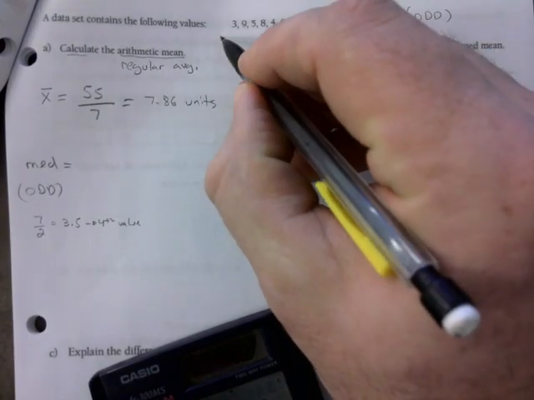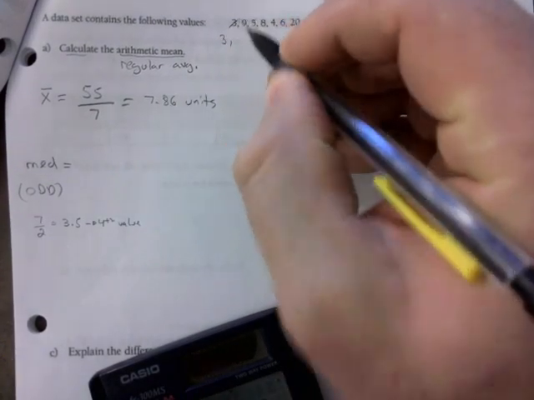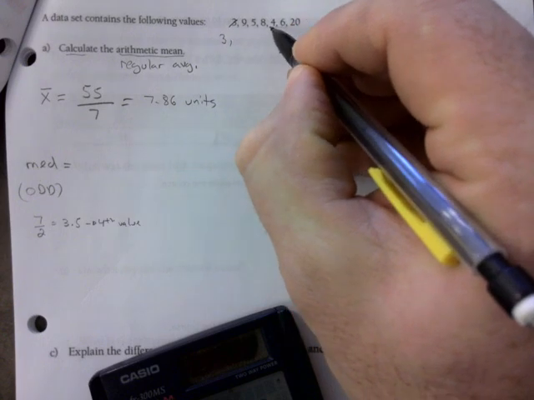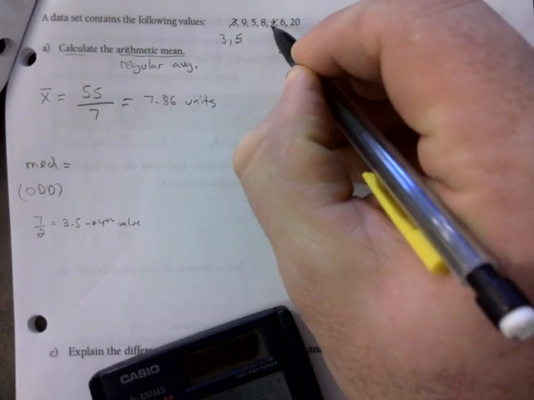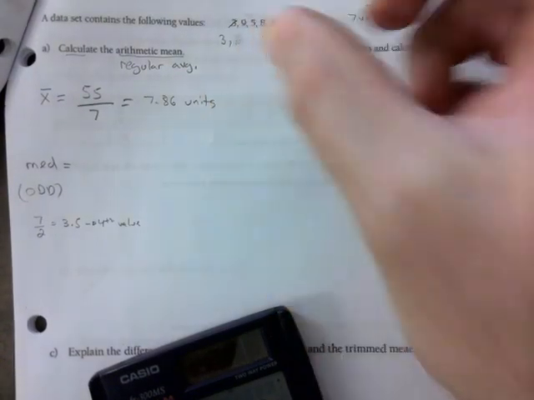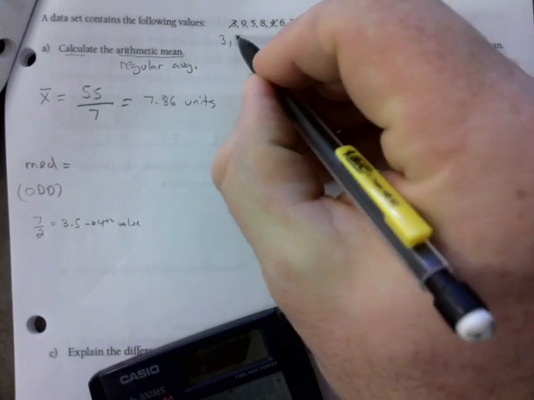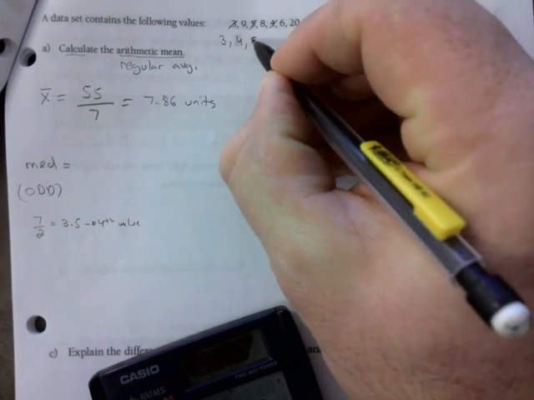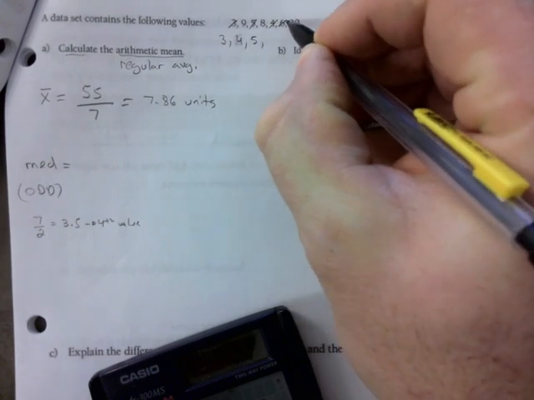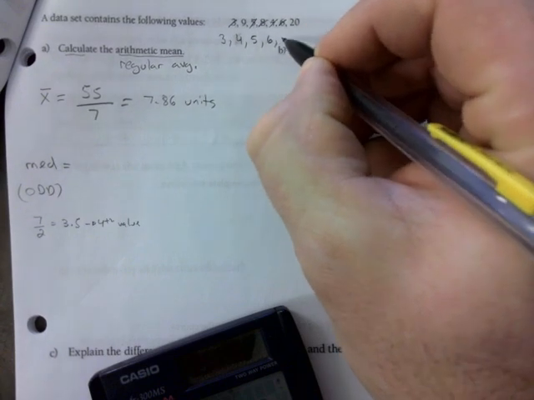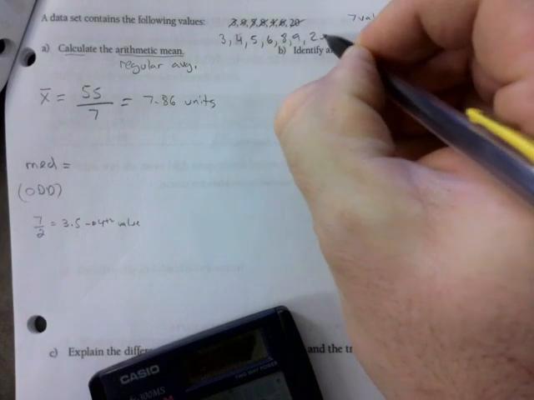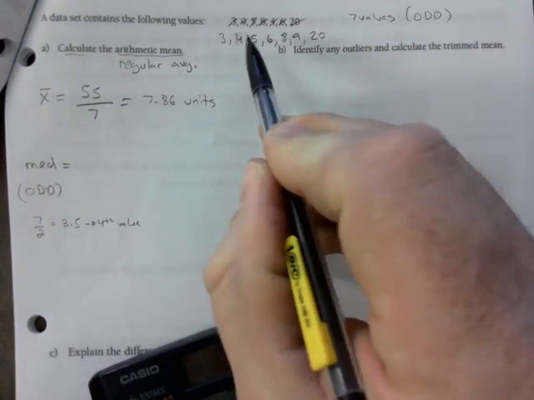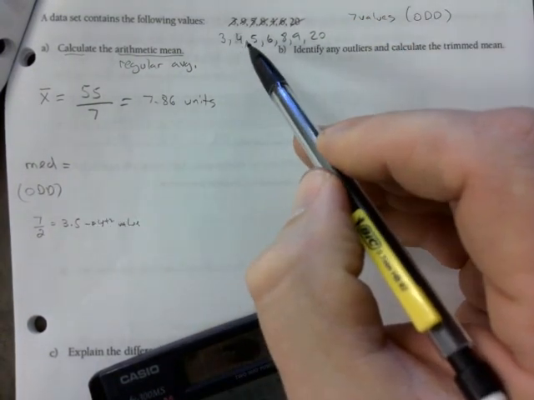You're going to have to be careful I get this right. 3, 4, 5, 6, 8, 9, and then 20. Okay, so this is the arranged set, and so the fourth value would be 1, 2, 3, 4.